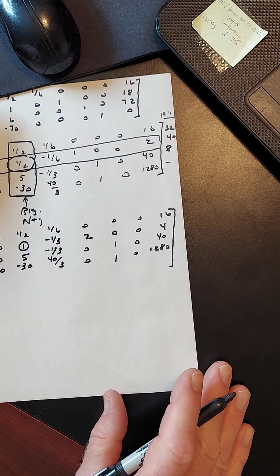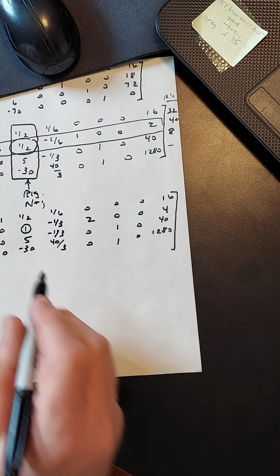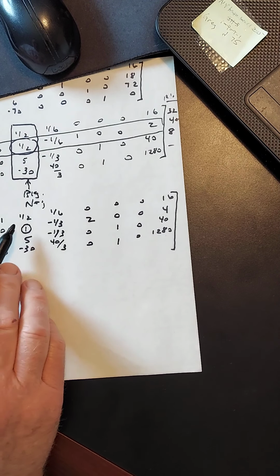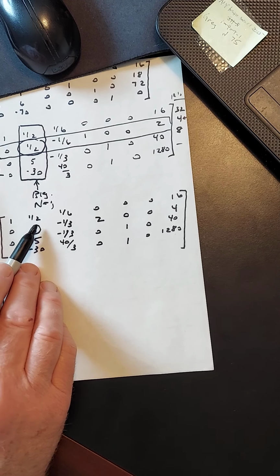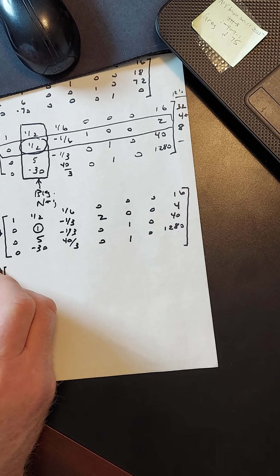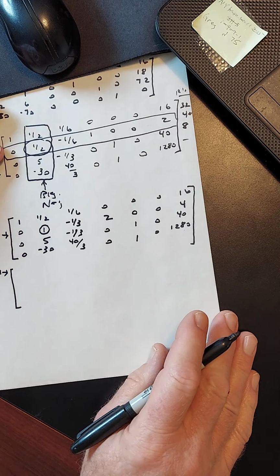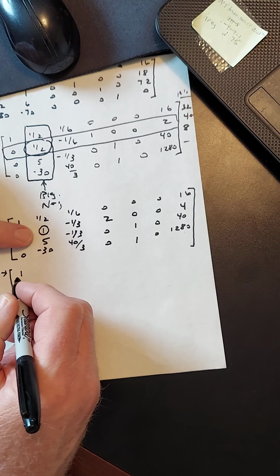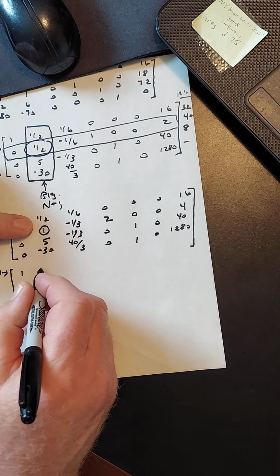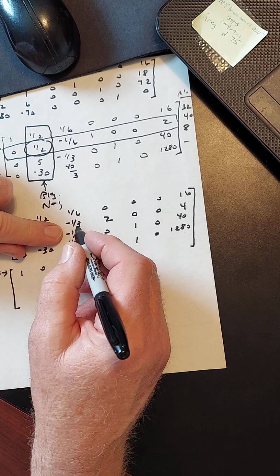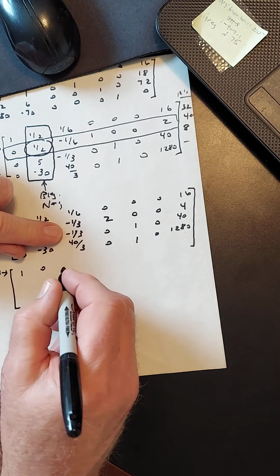Okay, hope those numbers are all showing up okay for you. We got a 1, now we want to get some zeros. So to get a 0 where the 1/2 is, I've got to take -1/2 times 1 and add. So it's -1/2 times row 2 and add it to row 1. So it's going to be 0 and 1, that's still 1. -1/2 times 1 is -1/2 plus +1/2 is 0. -1/2 times -1/3 is +1/6. 1/6 plus 1/6 is 2/6 or 1/3.